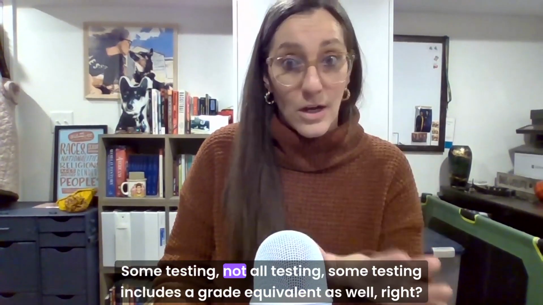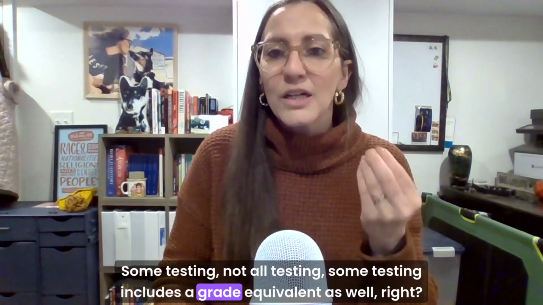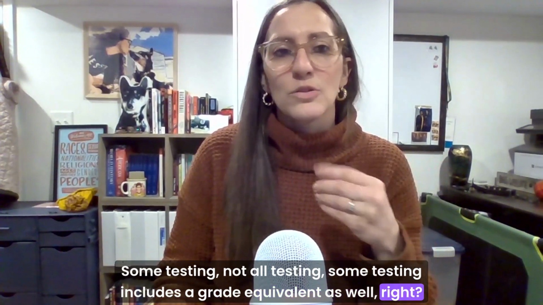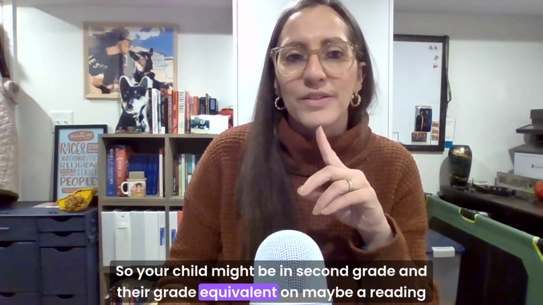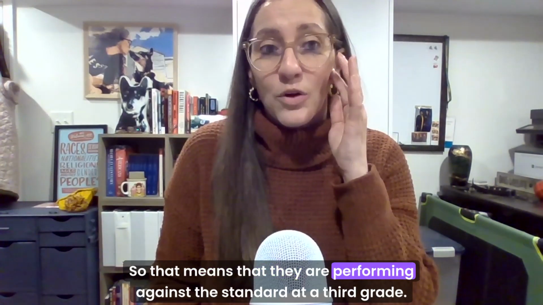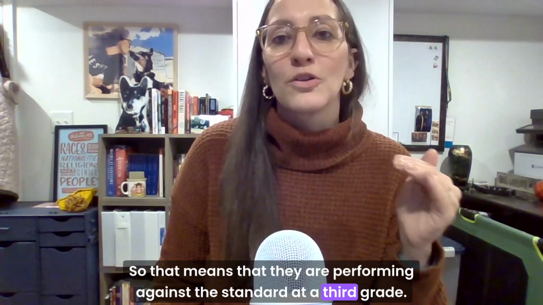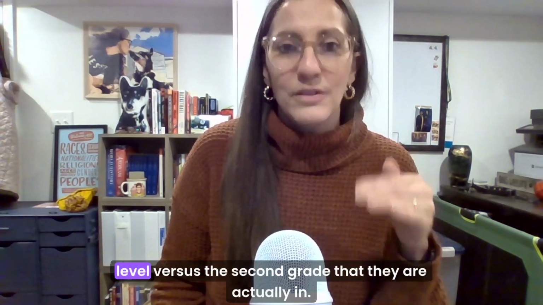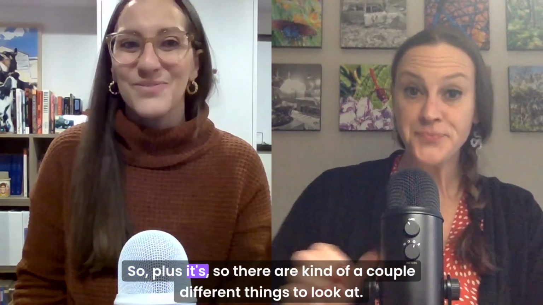Some testing, not all testing, includes a grade equivalent as well, right? So your child might be in second grade and their grade equivalent on maybe a reading subtest is 3.2. So that means that they are performing against the standard at a third grade level versus the second grade that they're actually at.